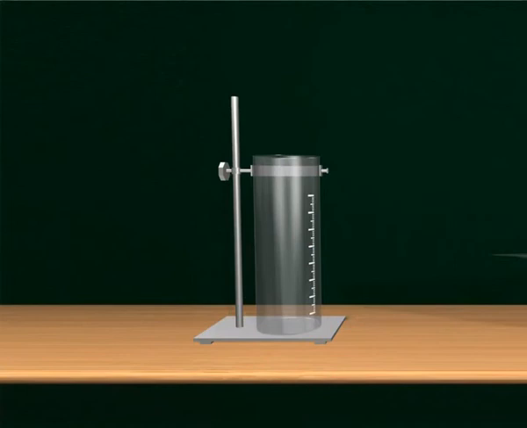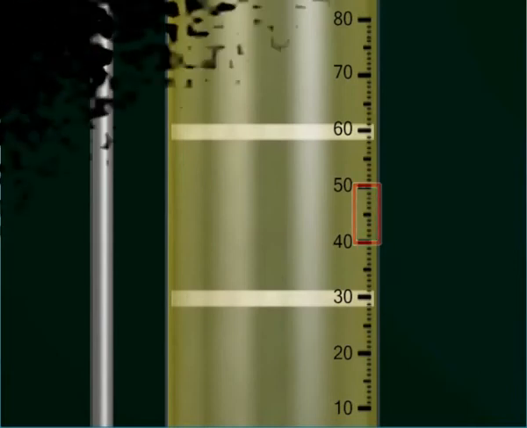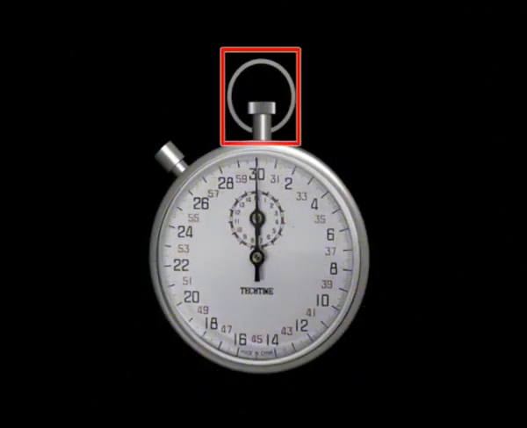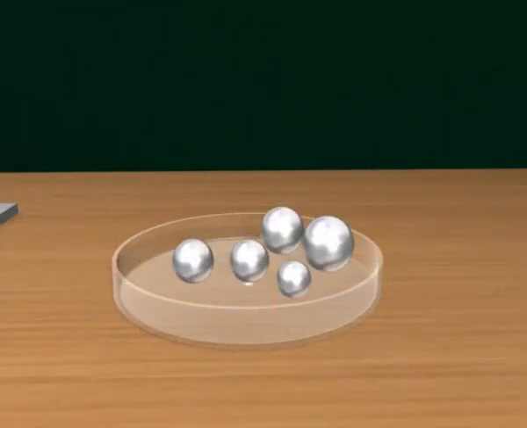First of all, clean the glass jar and fill it with the viscous liquid, which must be transparent. We have chosen castor oil for this purpose. The vertical scale along the height of the jar must be clearly visible. Note its least count also. Check that the spring of the stopwatch is tight enough. Find its least count and zero error if any. Next, arrange the 5 steel balls in order of their increasing radii.